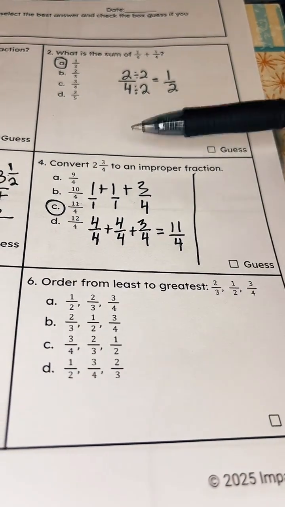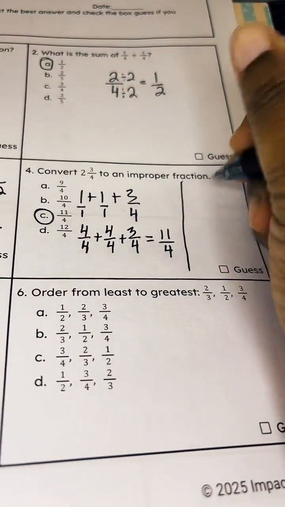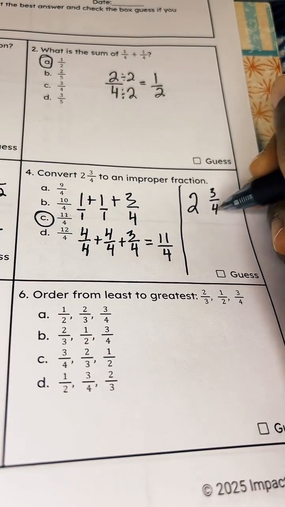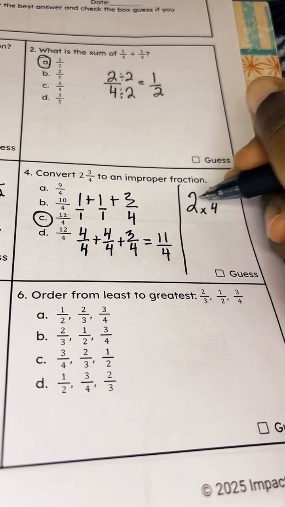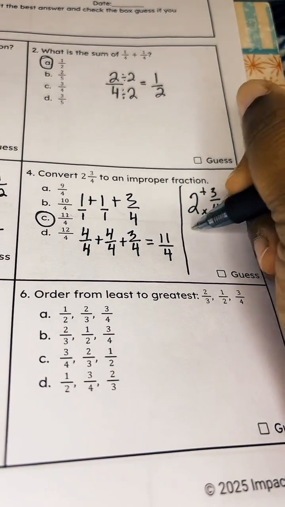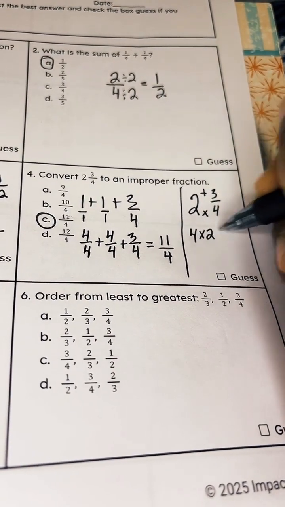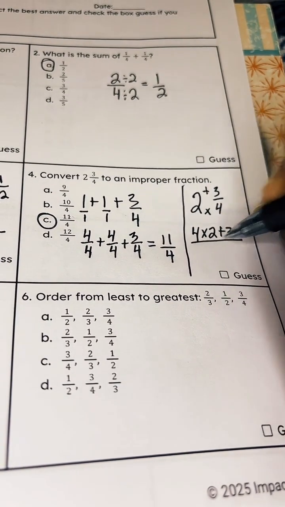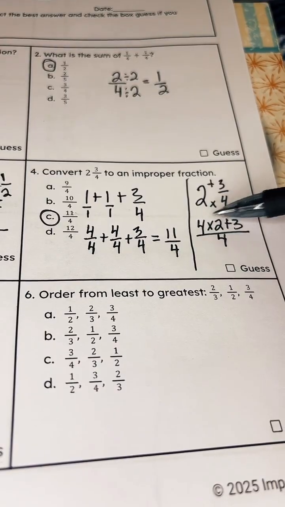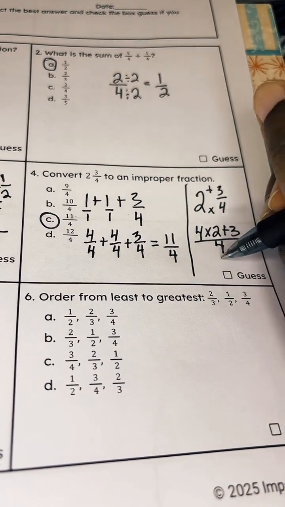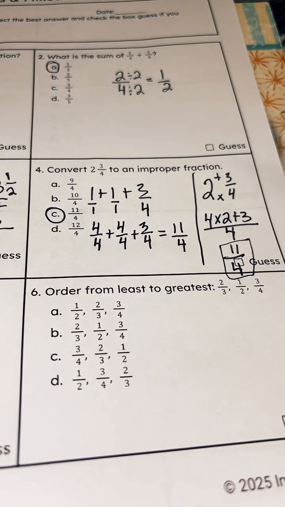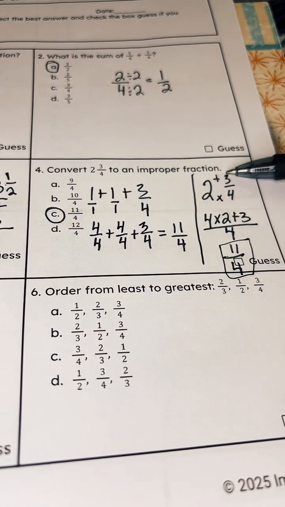All right. The other way that you would have learned this is, you know how they said you take your base, you times it by the whole number, and you add it to the numerator. So what does that mean? We take the 4, we times it by the 2, and we add 3. And we put it all over 4. 4 times 2 is 8, plus 3 is 11, and we can get 11/4 that way. This is the way that most of us were taught.